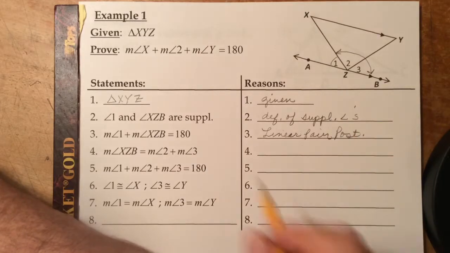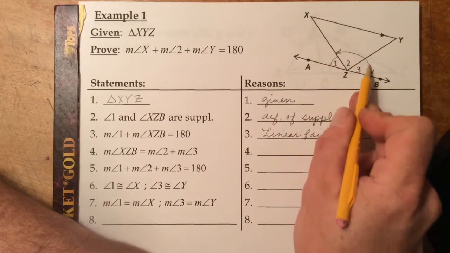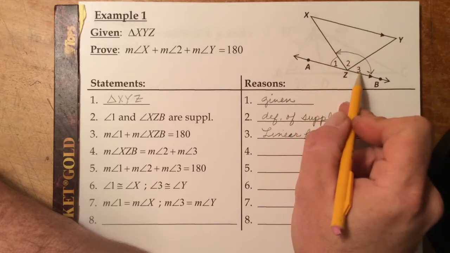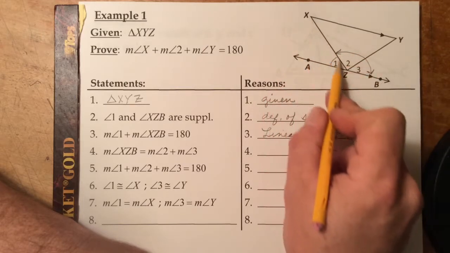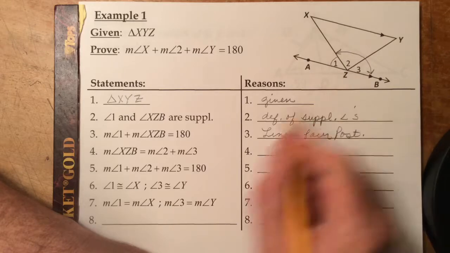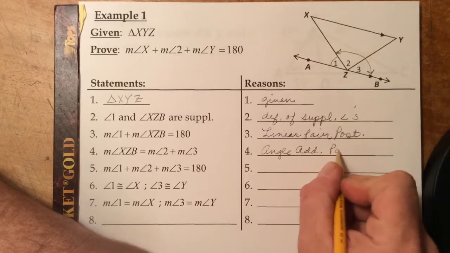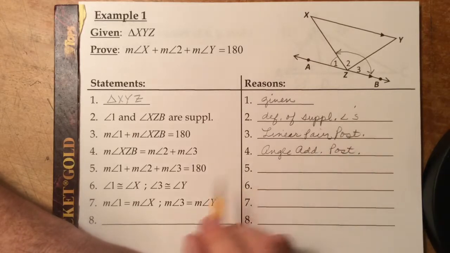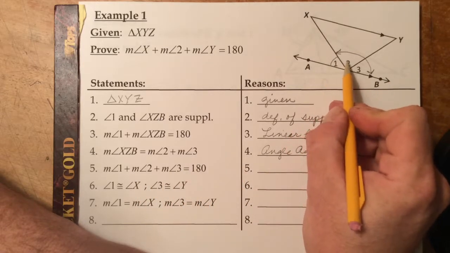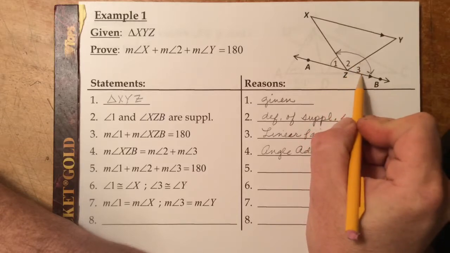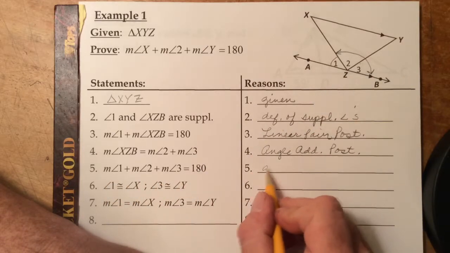Now that we've established that, we take the measure of angle XZB, and notice that it's made up of two angles, angles 2 and 3. If we show that these two can be added together, that will give us angle XZB, angles 2 plus 3. That's the angle addition postulate. Then we have the measure of angle 1 plus the measure of angle 2 plus the measure of angle 3 is equal to 180. That comes directly from the definition of supplementary angles.